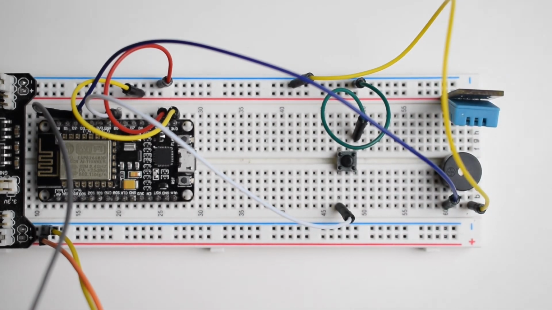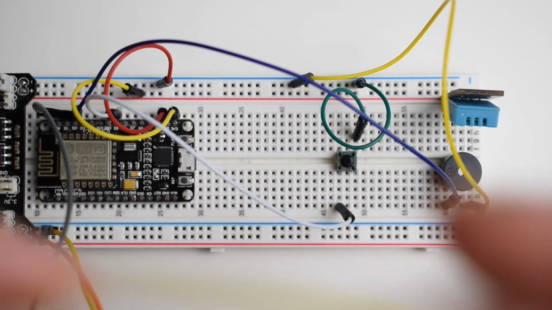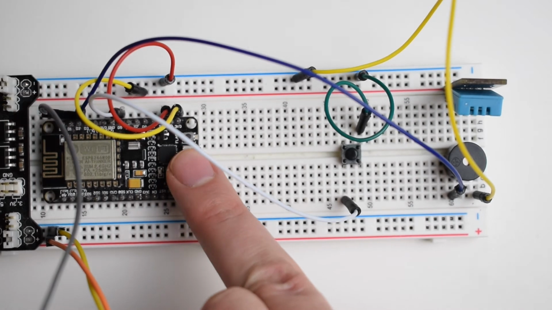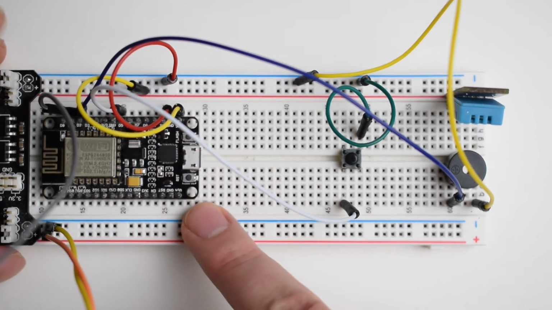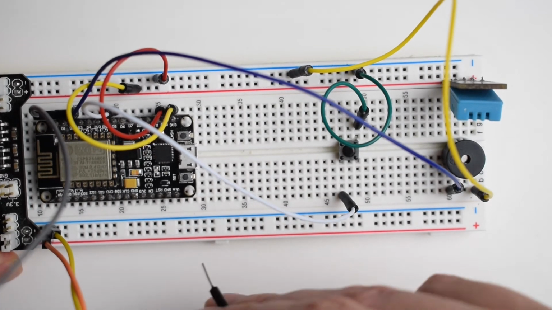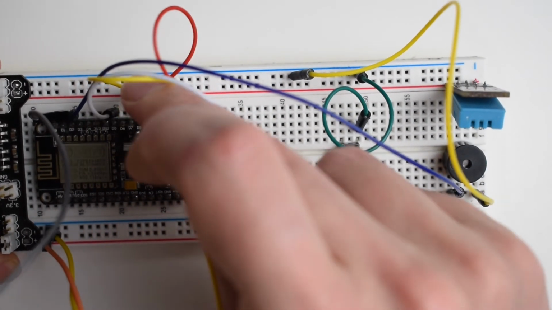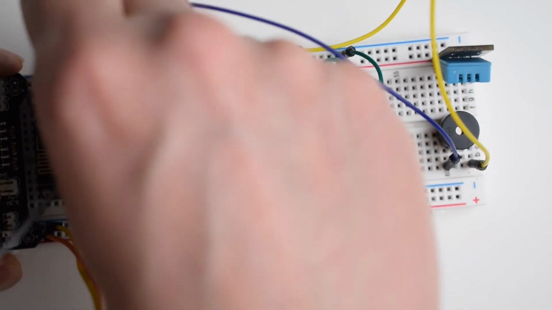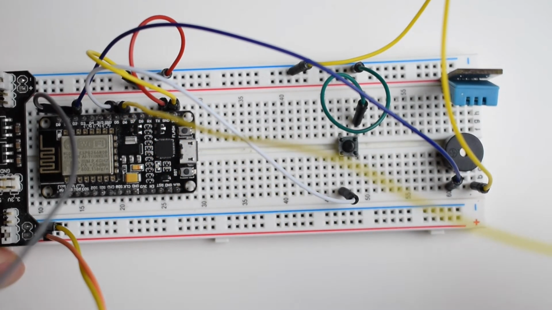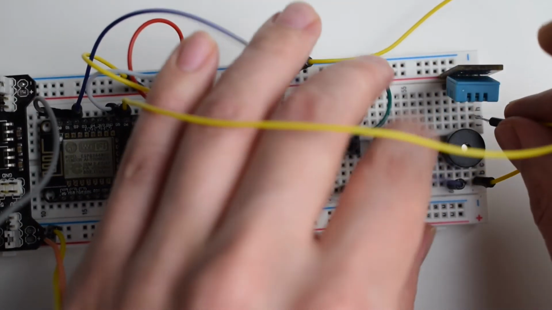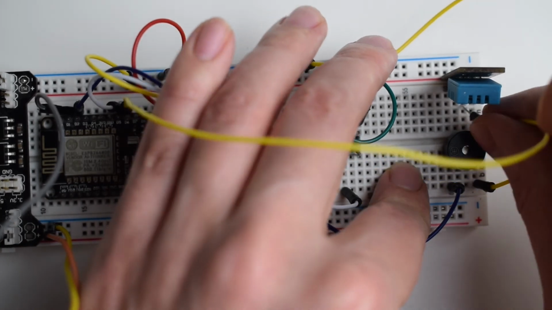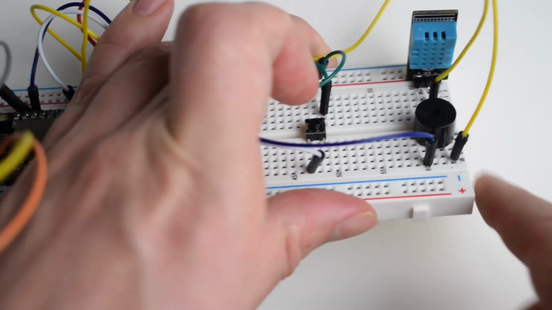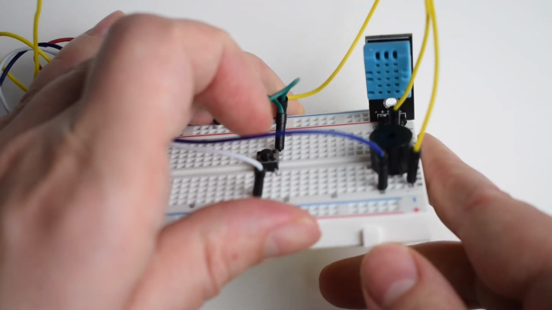And now I'm gonna take the yellow wire and we're gonna have to pick a different pin than D1 because D1 is already connected to the relay module here. So the one I'm going to connect the yellow wire to is going to be, let's say, D6. So D6, and I'm gonna connect D6 to the digital pin of DHT11, which is the middle one. Not sure if it's visible. That's gonna be the middle one.